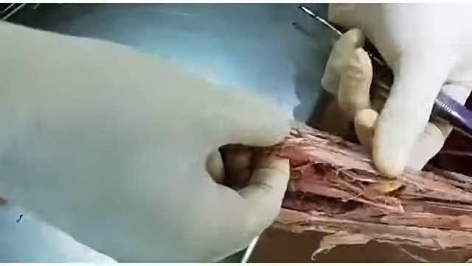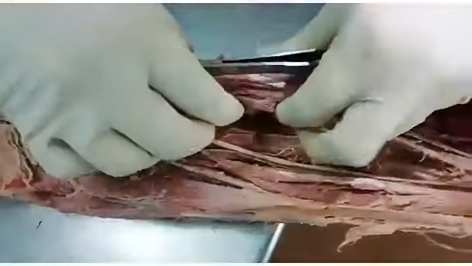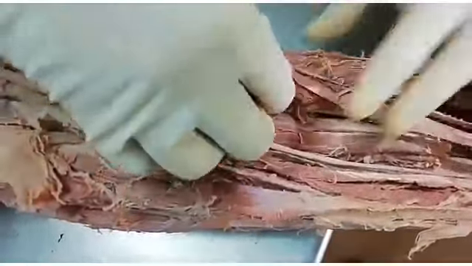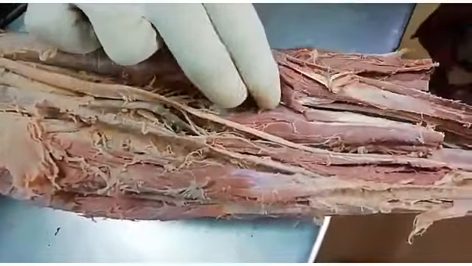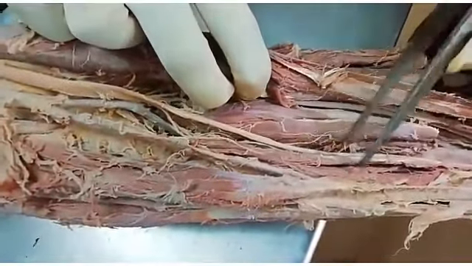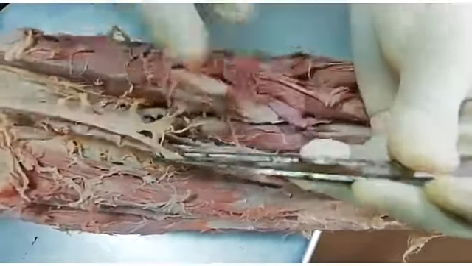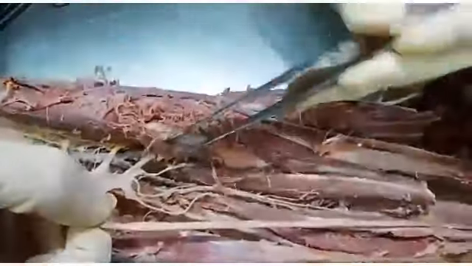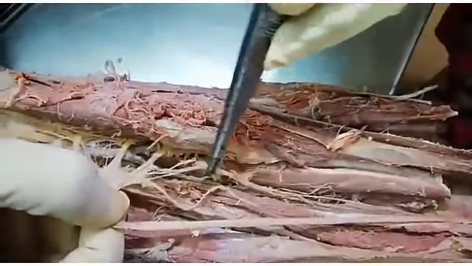This is pronator teres, flexor carpi radialis and palmaris longus. So we have reflected all the superficial flexors and what you are seeing deep is profundus. This is flexor pollicis longus. So you can see the branches of median now. This is anterior interosseous branch. These are all muscular branches.